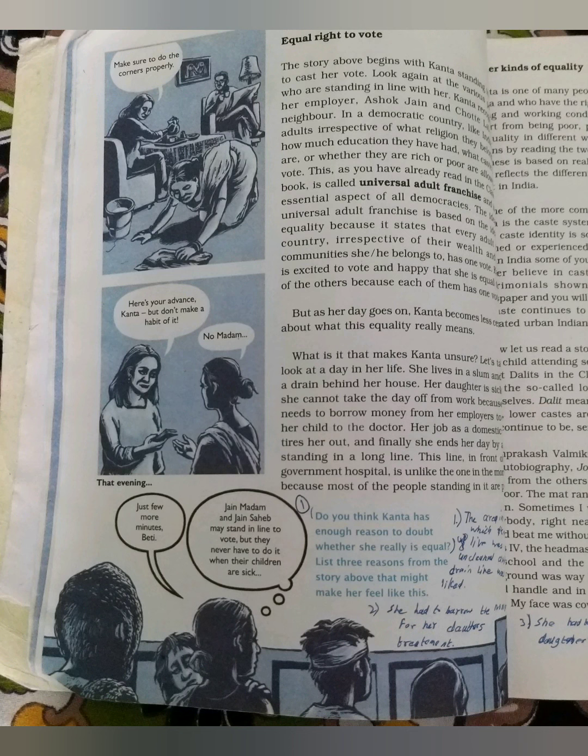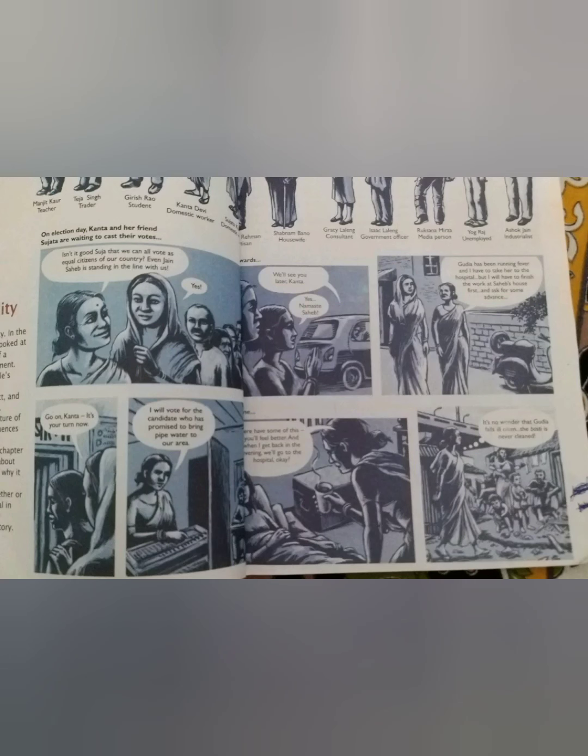So she was thinking whether she is getting equality or not, whether the right is fulfilled or not. We can come to know from this. Then she started thinking whether she got a right or not. By this we can come to know about the right, where she experienced whether she is getting equality or not.